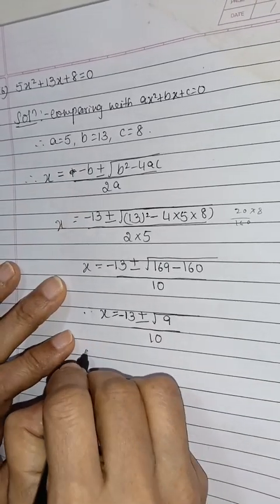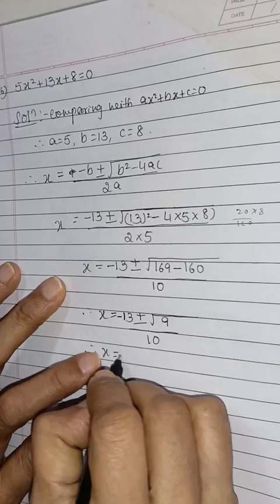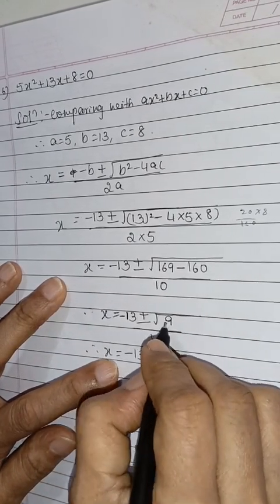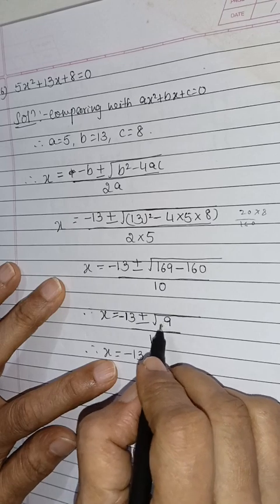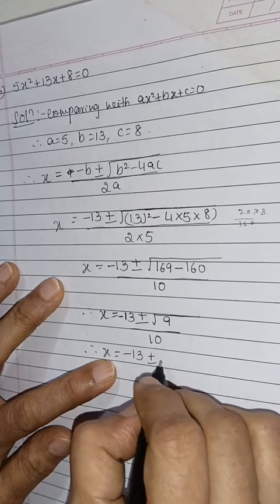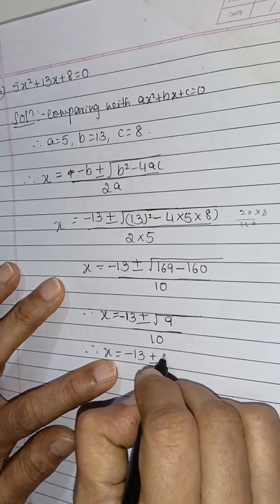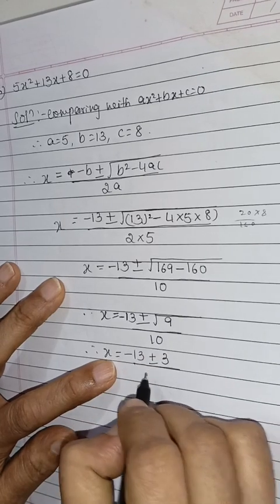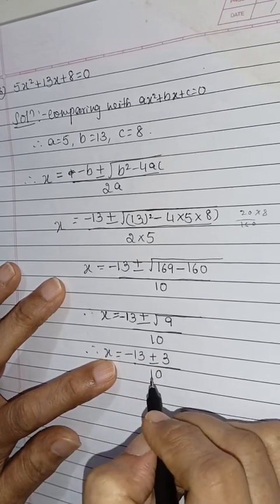Therefore, x is minus 13 plus or minus, the square root of 9 is 3, divided by 10.